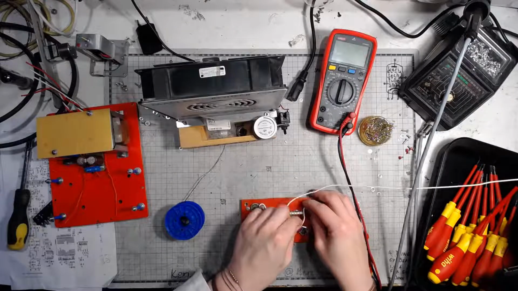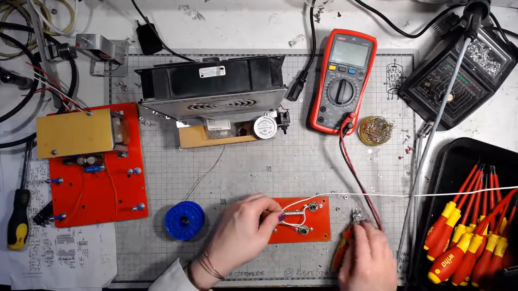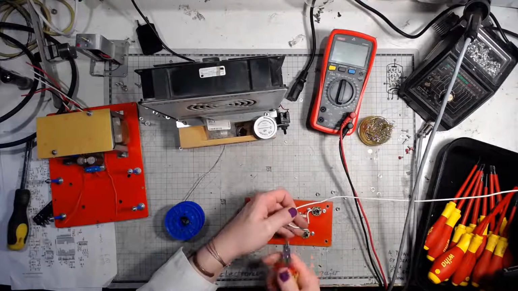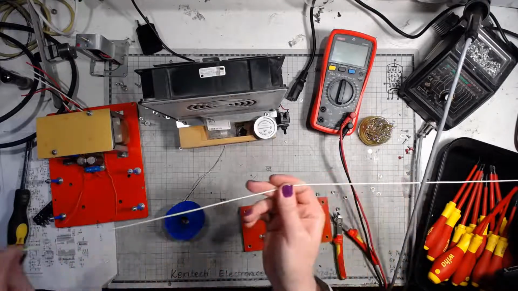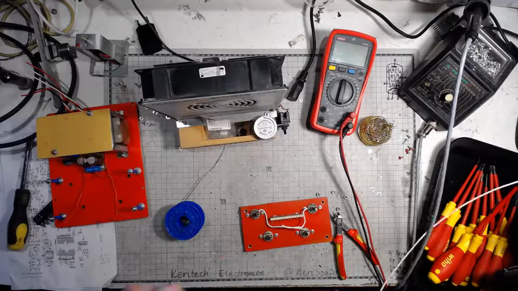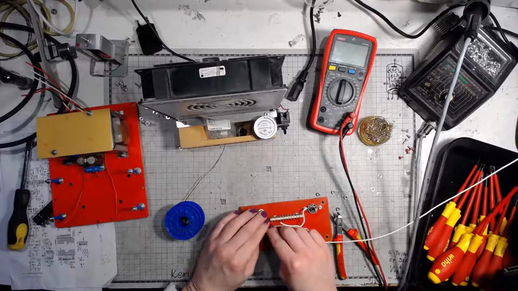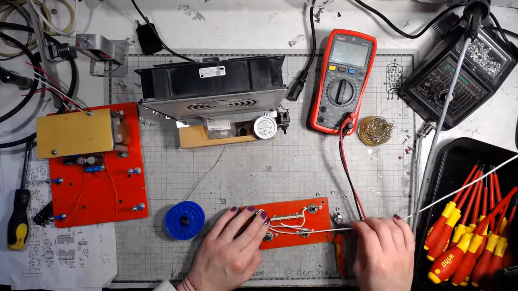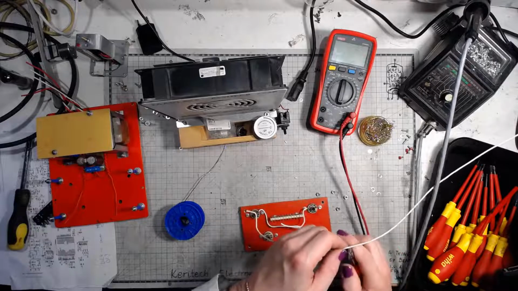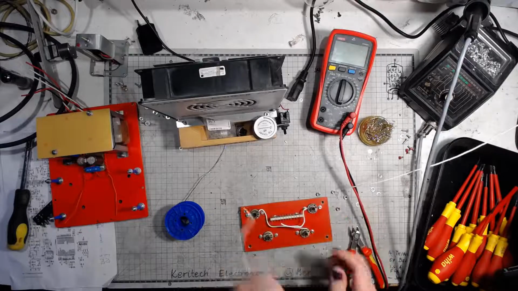I use it as much as I can. This should be pretty much enough.